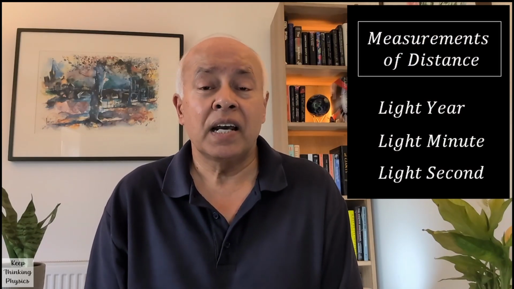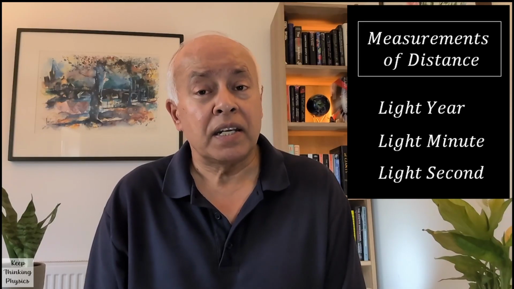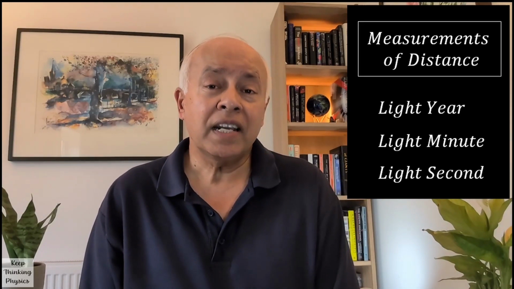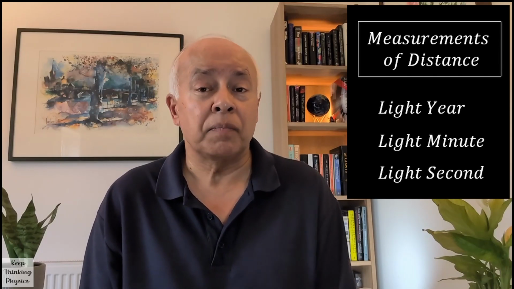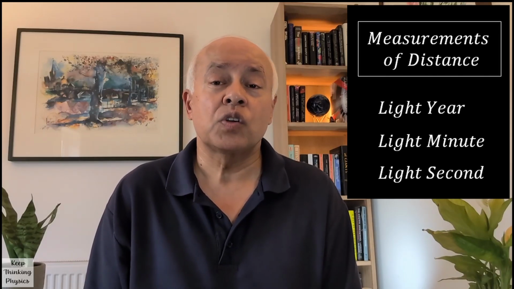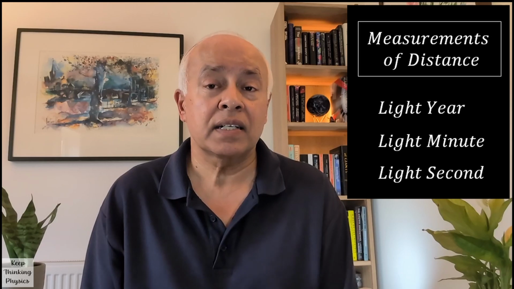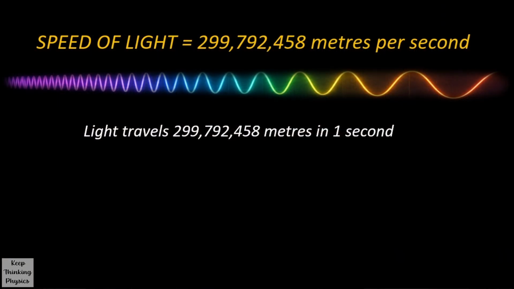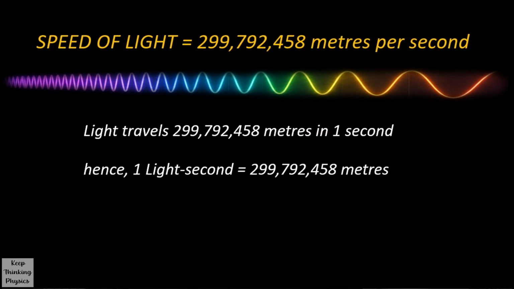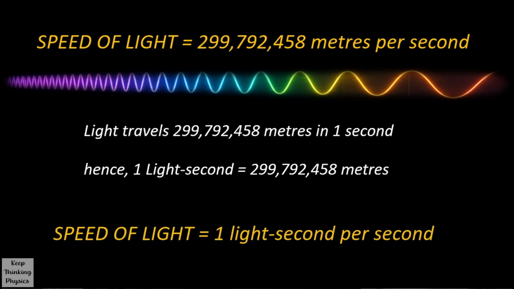Well, quantities like light years, light minutes, and light seconds are actually measurements of distance, the distance that light travels in a certain time. So light travels a distance of 1 light second in 1 second. We can define it like this because the speed of light is a constant. Hence, instead of using meters per second for the speed of light, we can state the speed of light in light seconds per second, then c times t will give a unit of light seconds.